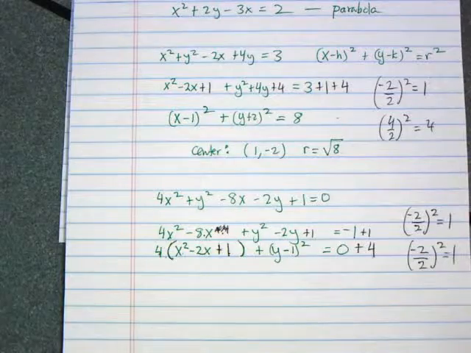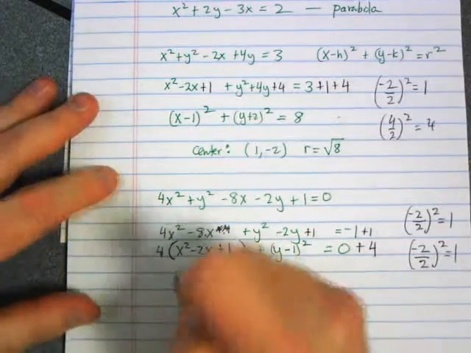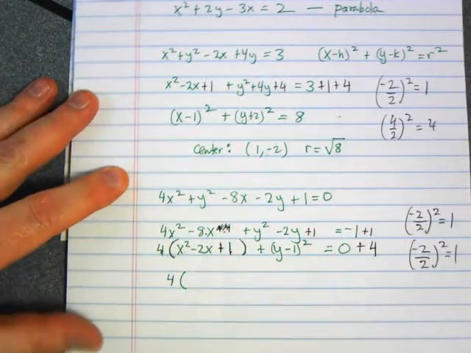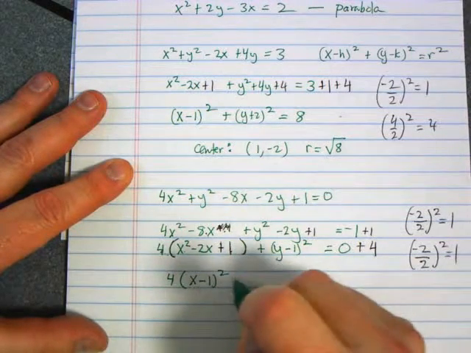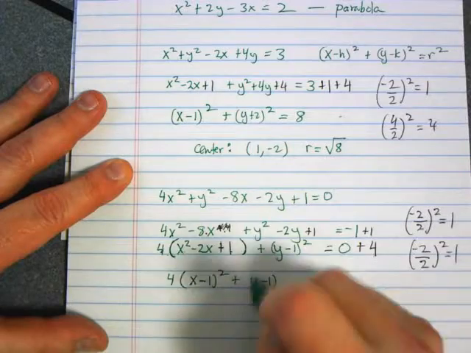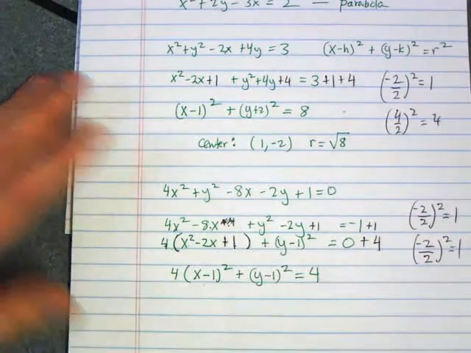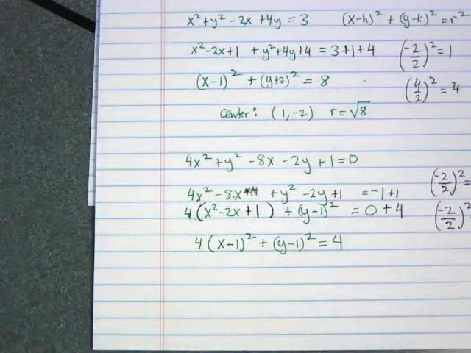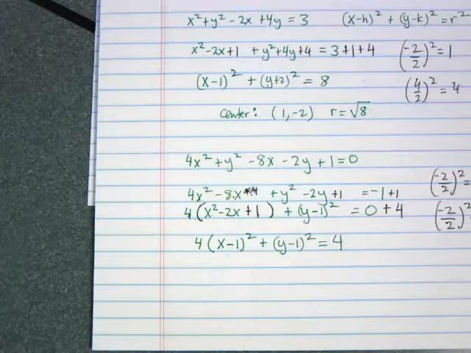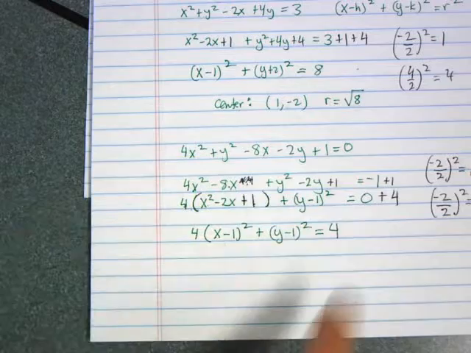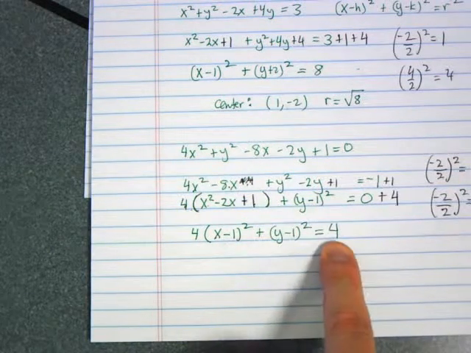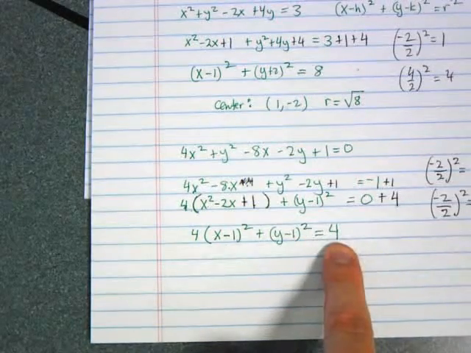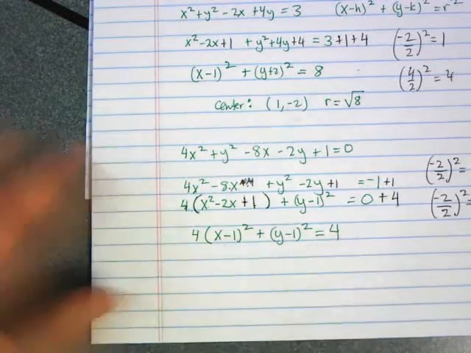All right. So now we're going to have 4 times x minus 1 squared plus y minus 1 squared equals 4. And we almost have the right equation, the equation of the ellipse. This has to be the number 1 right here. Absolutely. Whenever you have an ellipse, this number on the right-hand side has to be the number 1, which means I have to divide everything by 4.